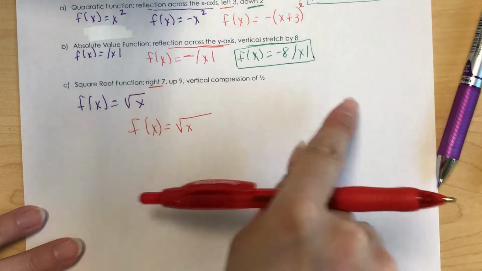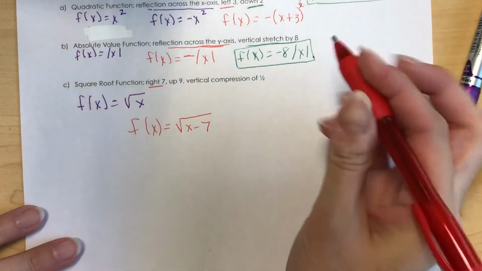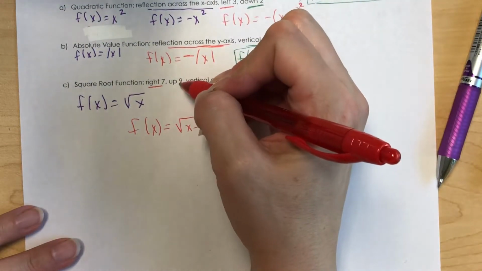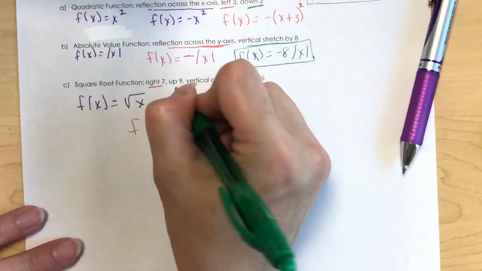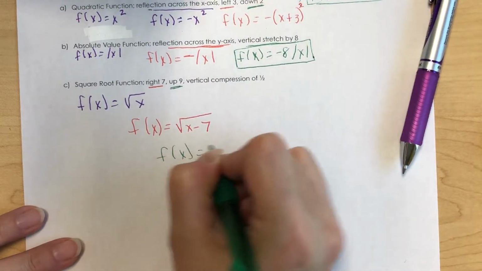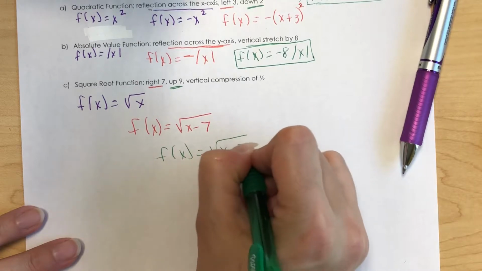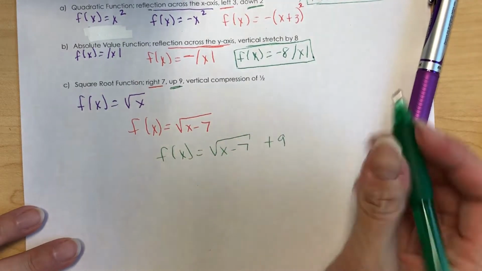If it's going to the right, then I have to subtract 7. Remember, it seems backwards. Up 9, that's going to be plus 9 after it. So this means you're going to do f of x equals square root of x minus 7, but on the outside, you're going to add 9 to indicate it goes up.